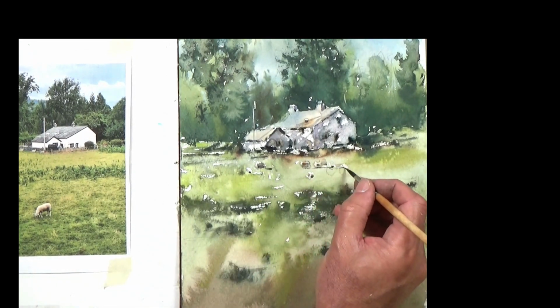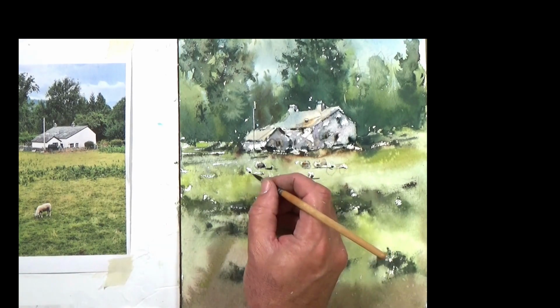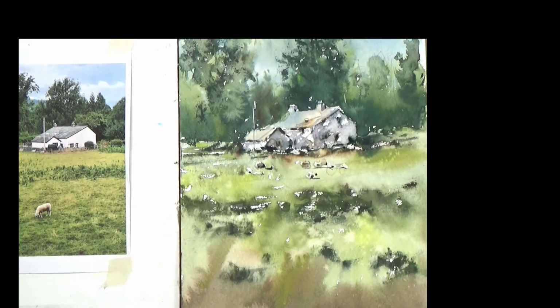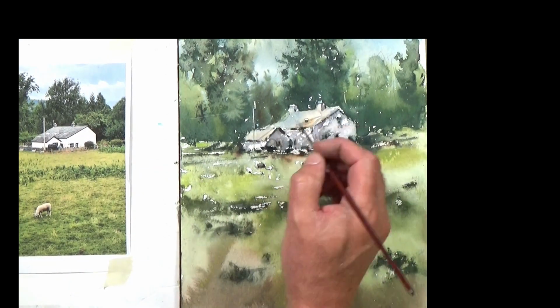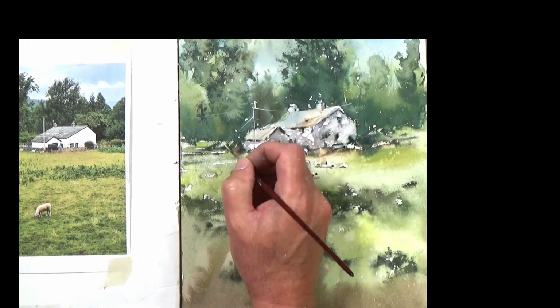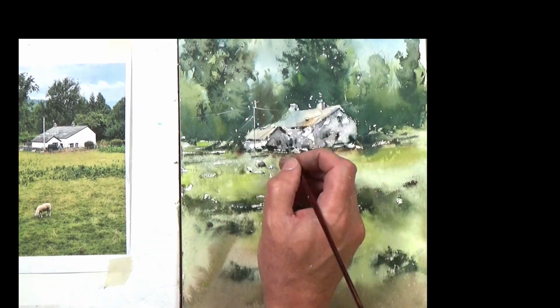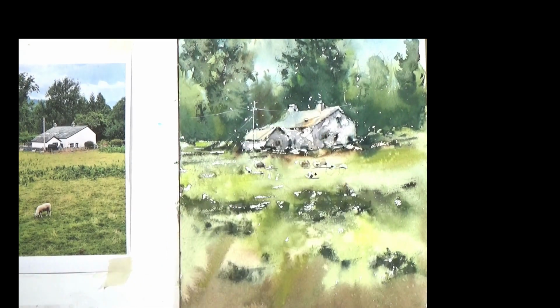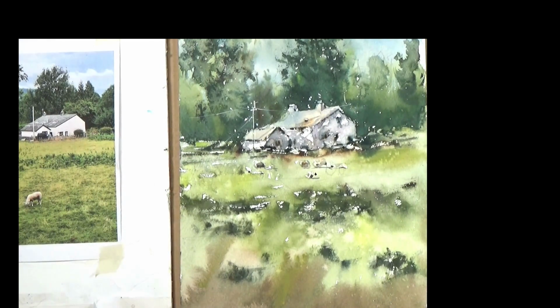Again, this is more suggestion than statement. It's just things that might be there. They may be rocks, boulders that are sticking up out of the grass. A little bit of spatter of white gouache. A little bit of white line to suggest perhaps a couple of those fences are picking up the light. And really, that's about it.